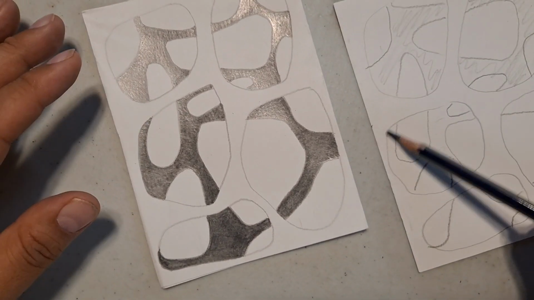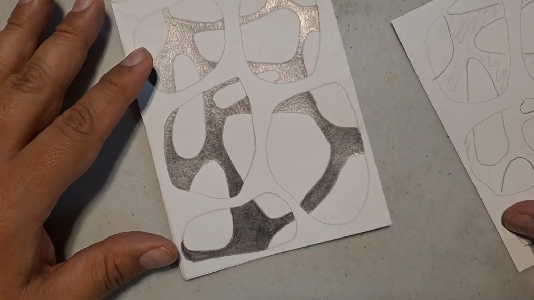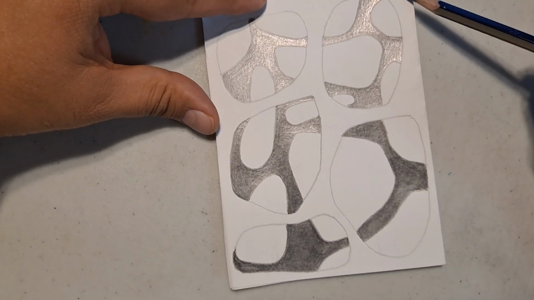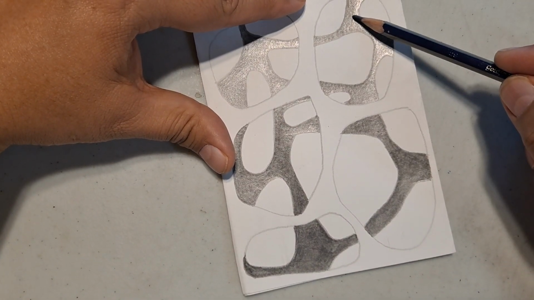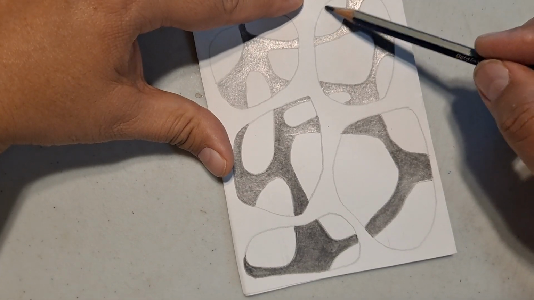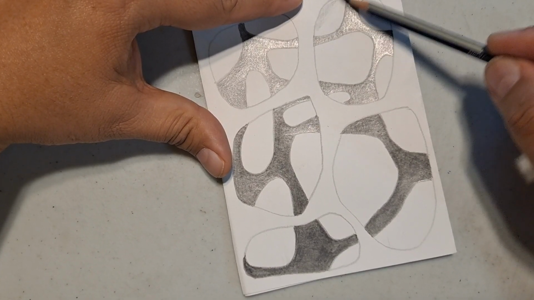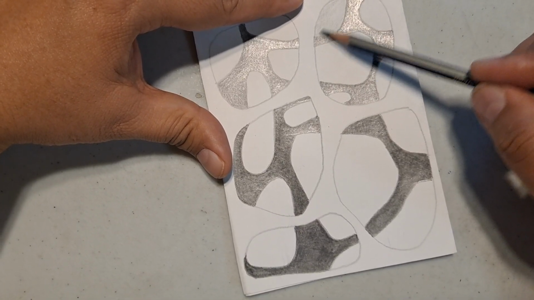So basically you just tone everything just like how I have it here. The final step is going to be, so we have light, which is the purest white. We have the darkness, which is the black. And then we need the middle tone, which is basically a little shading of gray.